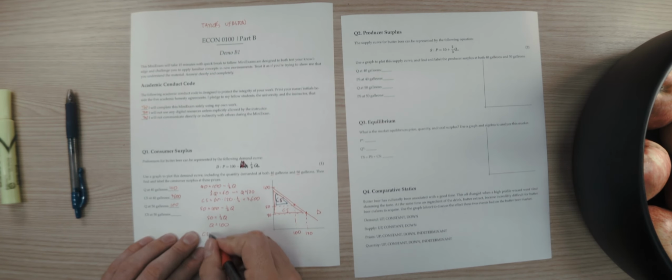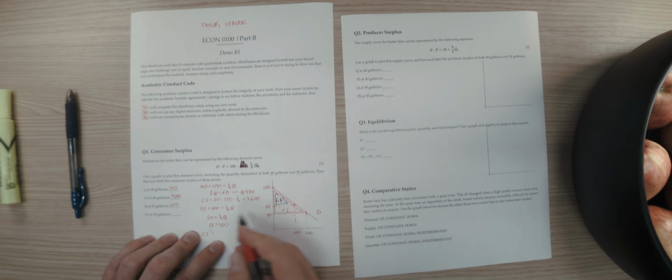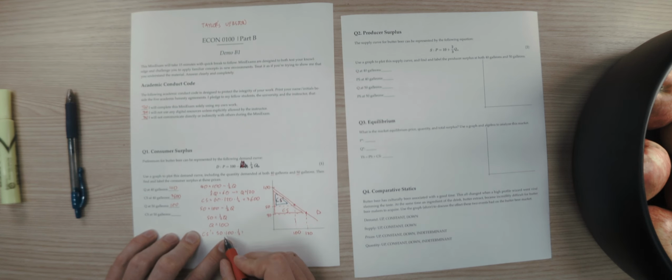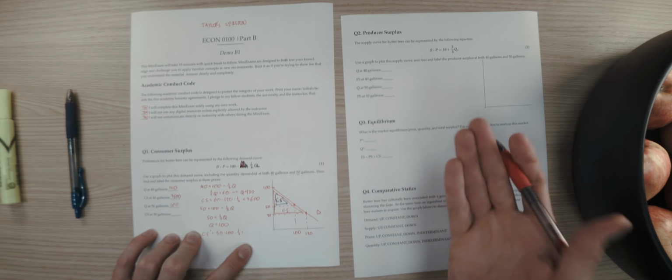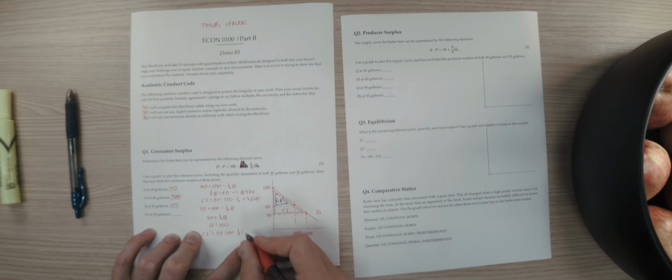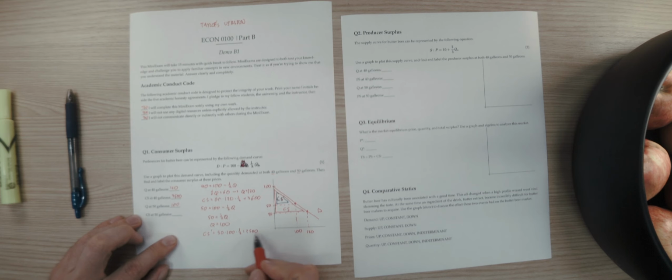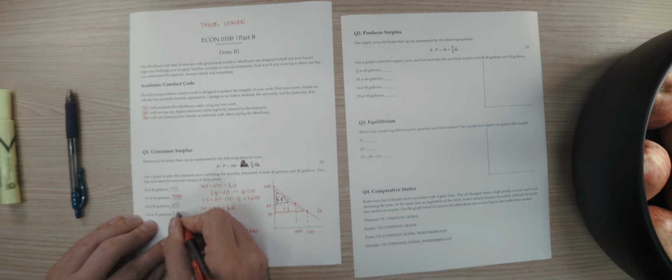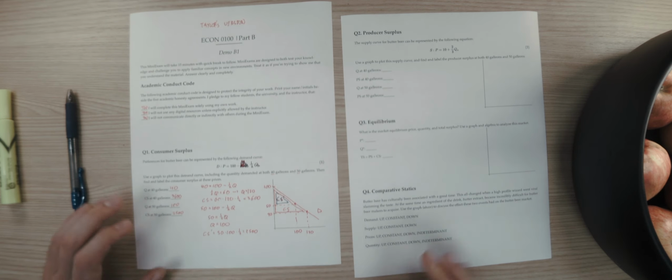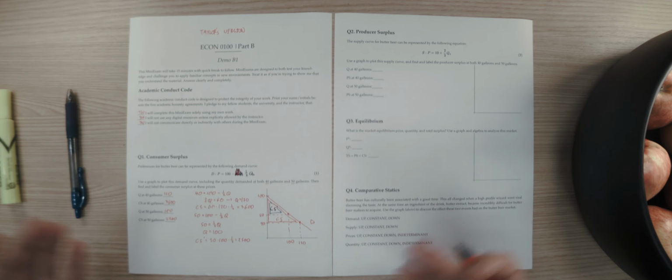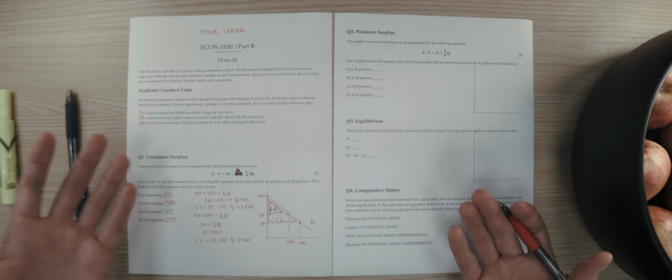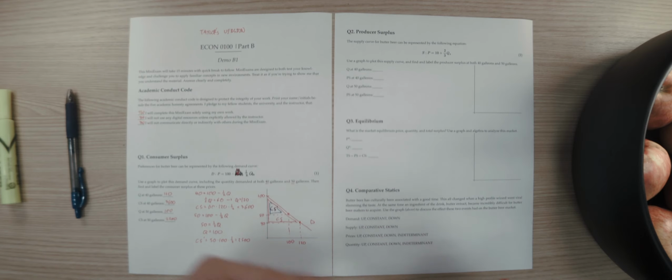All right, so we're going to find CS prime. So CS prime is equal to 1/2 times the height, which is 50, times the base, which is 100. So this gives us 50 times 50, which is 5 times 5 times 100, which is 2,500. Okay, so then we just enter this in our handy little entry box, and we're all set. So now we're going to do the same thing essentially, but for producers.